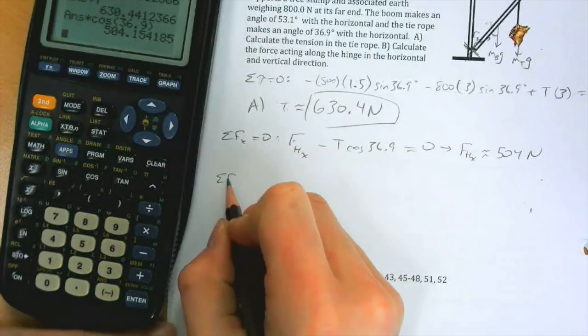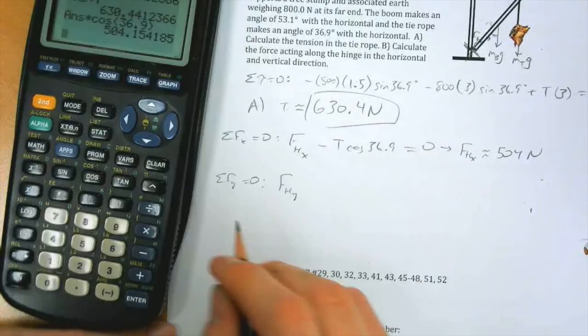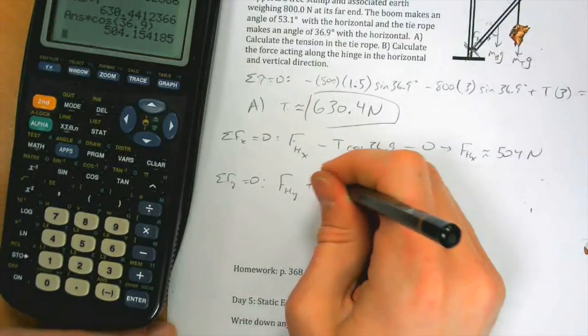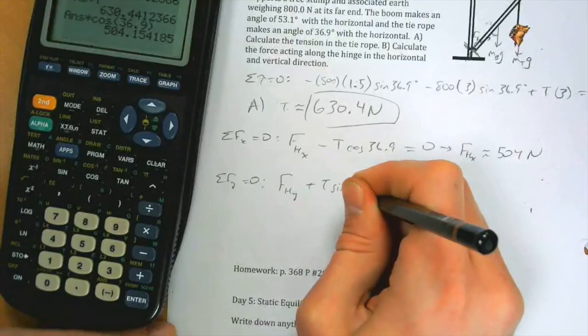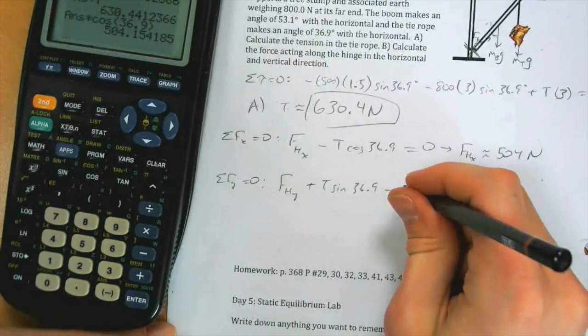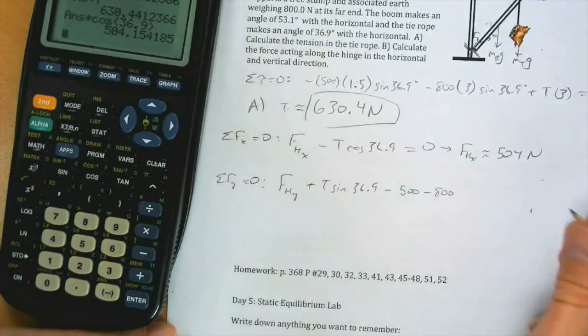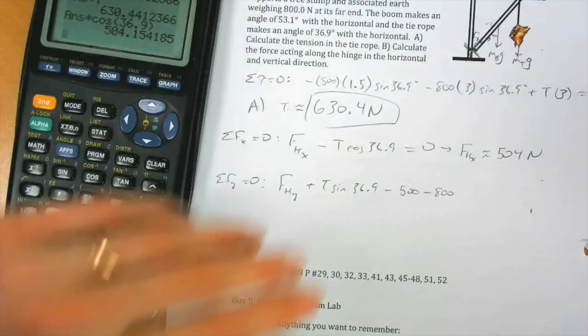In the y direction, we have the y component of the force from the hinge. We have the y component of the force from the tie rope. And then we have the weight of the boom and the weight of the tree trunk.